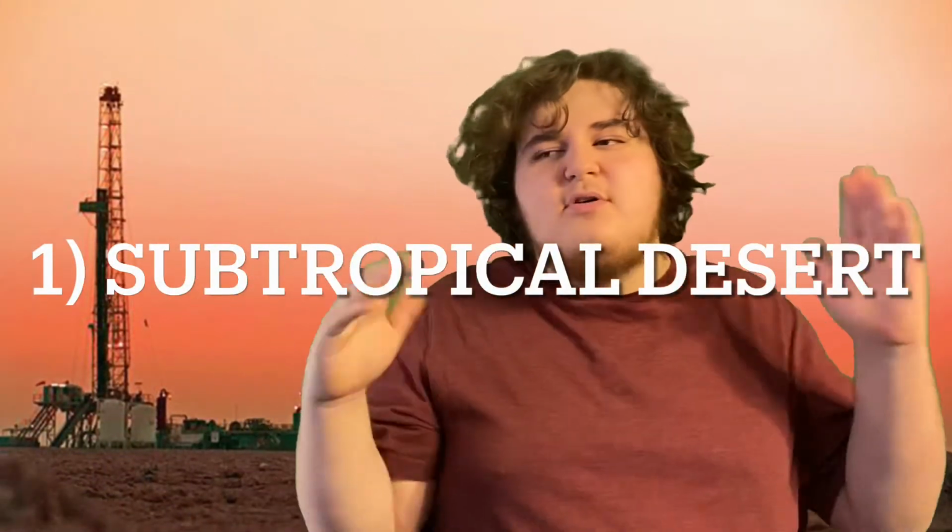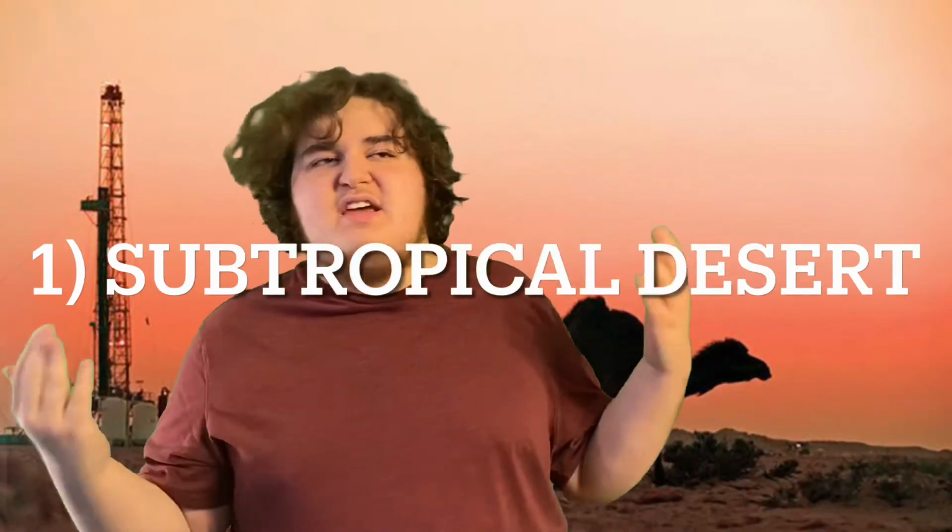Subtropical desert. Now you see, the subtropical desert doesn't have a lot of vegetation to it. There are some palm trees and grasslands, but it's mostly a dune biome. I'm gonna give you a fun fact about it.